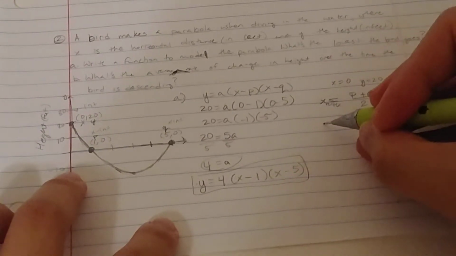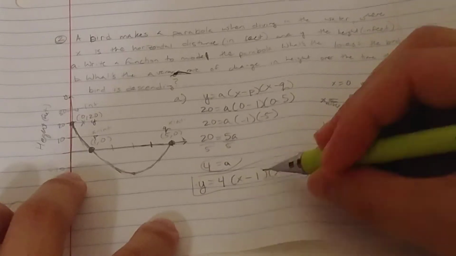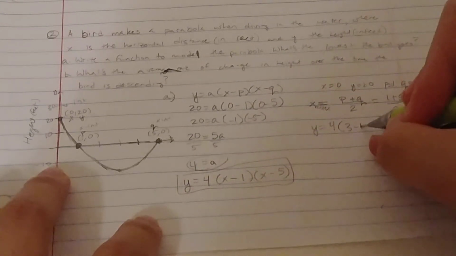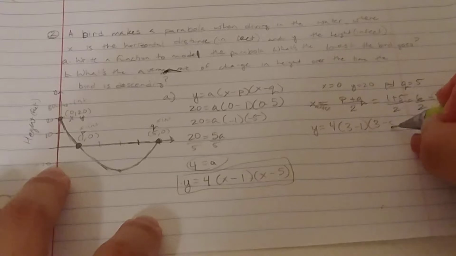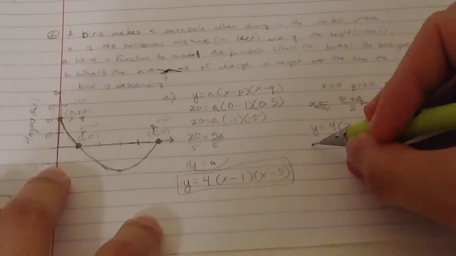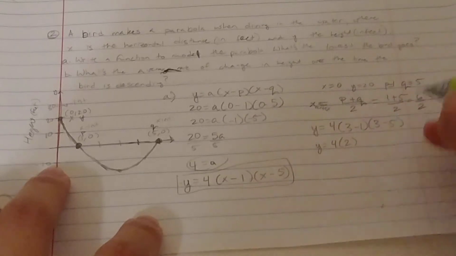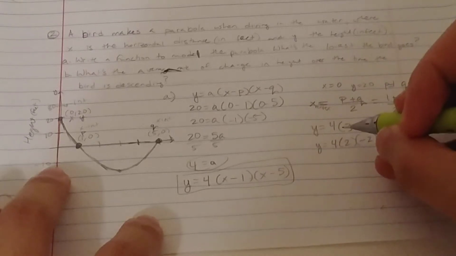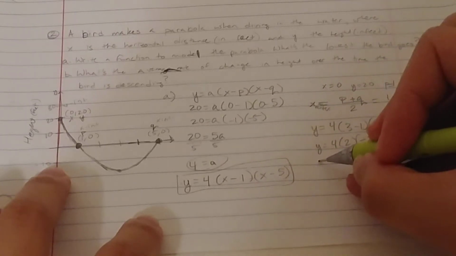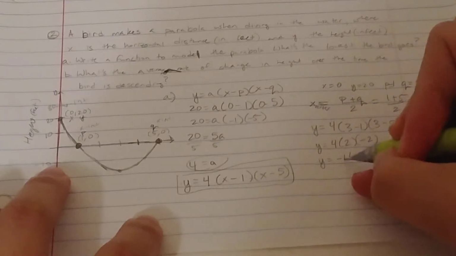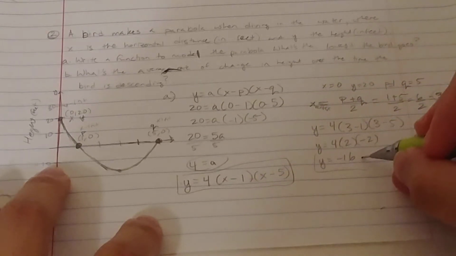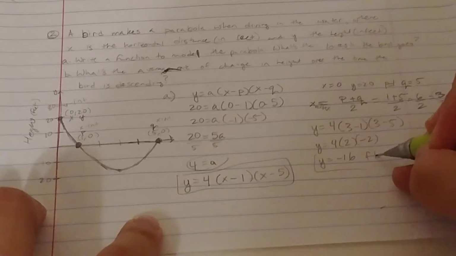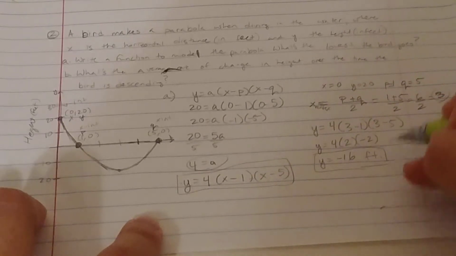Now to find the y, we just plug that into the equation. y equals 4 times 3 minus 1 times 3 minus 5. 3 minus 1 is 2. 3 minus 5 is negative 2. So 4 times 2 is 8 times negative 2 is going to be negative 16. So y equals negative 16. Ta-da! So negative 16, what was this? Feet? I didn't label. All right, let's say feet. That's A.